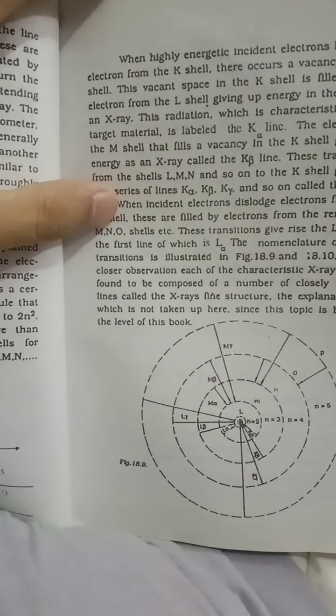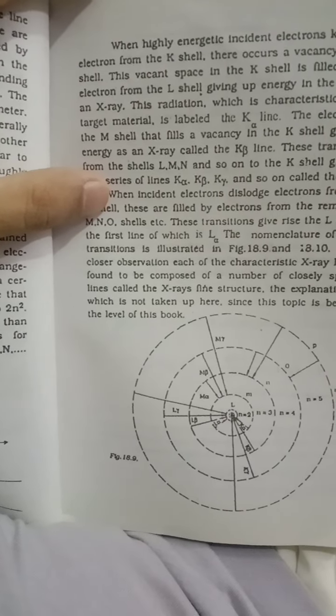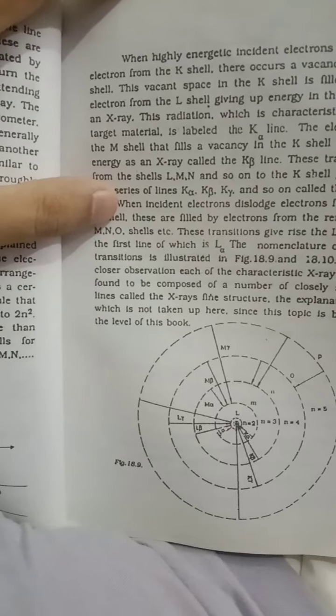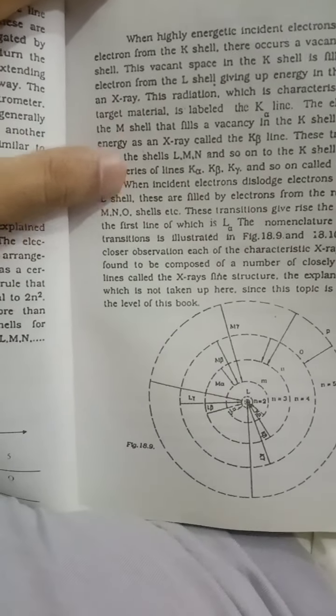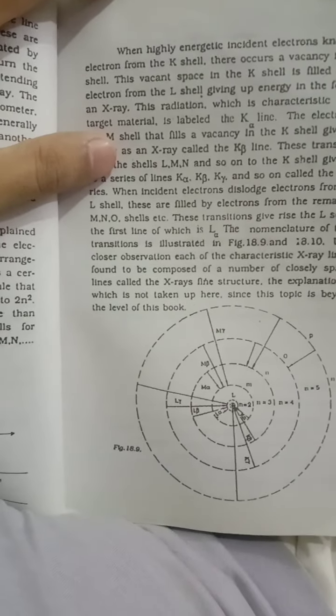Upon closer observation, each of the characteristic X-ray lines is found to be composed of a number of closely spaced lines called the X-ray fine structure, the explanation of which is not taken up here since the topic is beyond the level of this book.